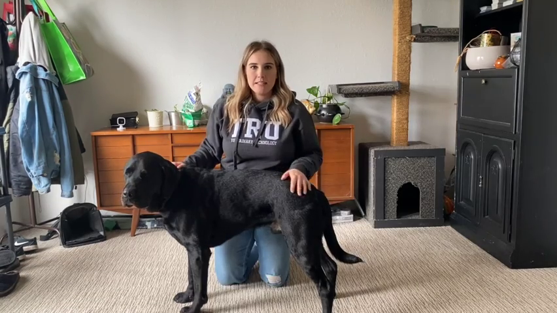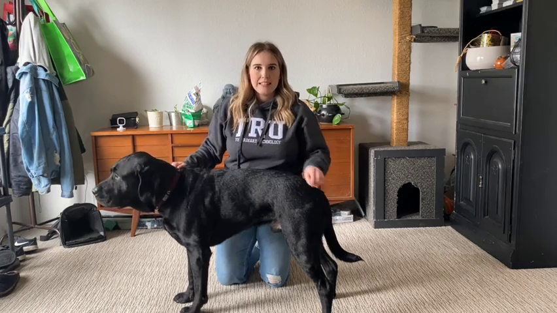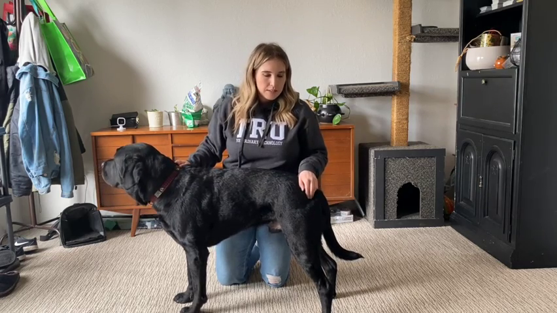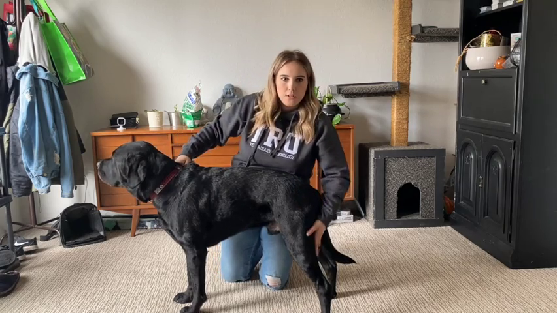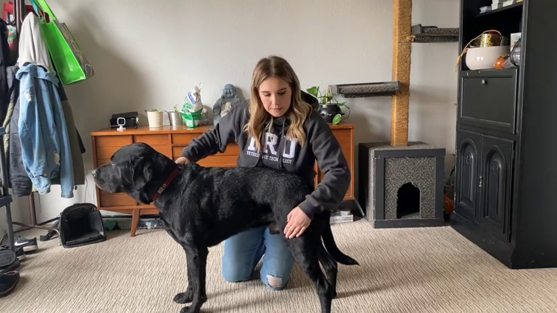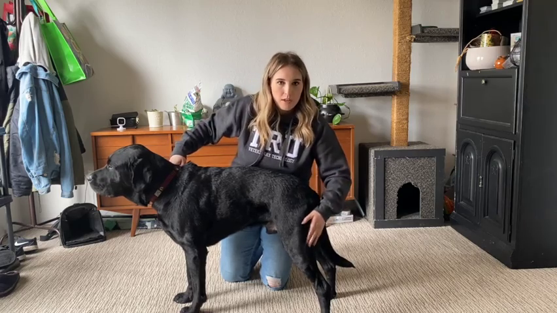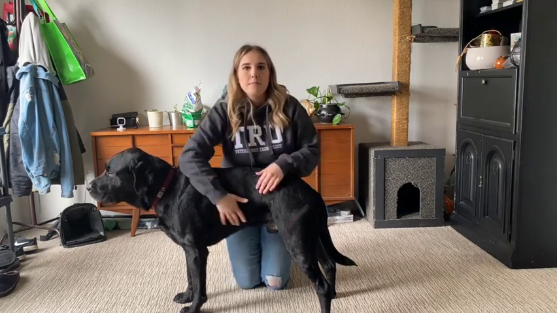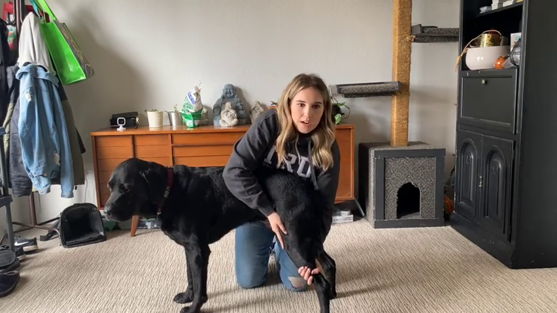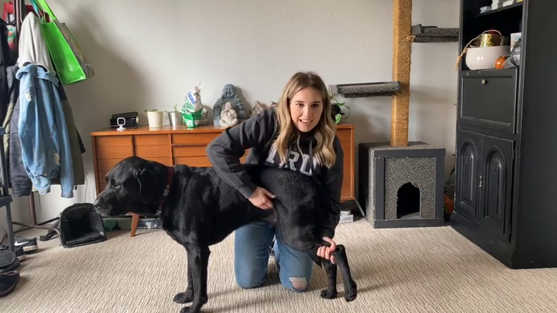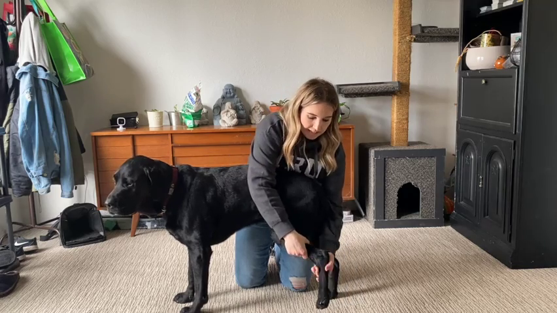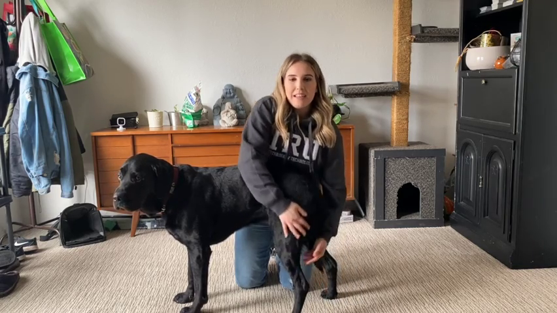Next we have the biceps femoris. It originates at the ischiatic tuberosity of the pelvis and inserts on 3 different aspects. So it inserts on the tuberocalcaneal as well as the patella, and it inserts on the proximal tibia. This muscle is for extending the hip. It flexes the stifle, as well as extends the tarsus.